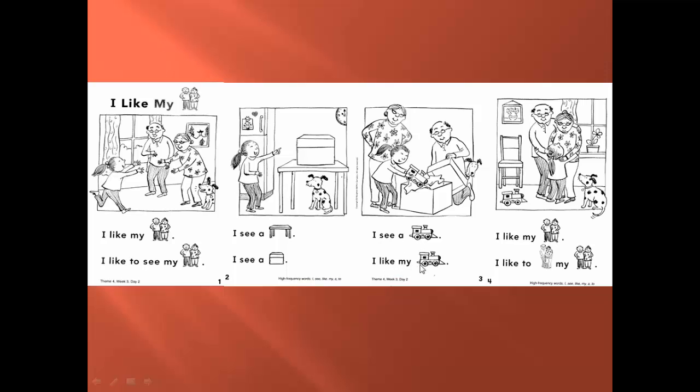I like my train. I like my grandparents. I like to hug my grandparents. Right? So that's the story. I like my grandparents. Now, let's read it together so you can have some practice reading it.